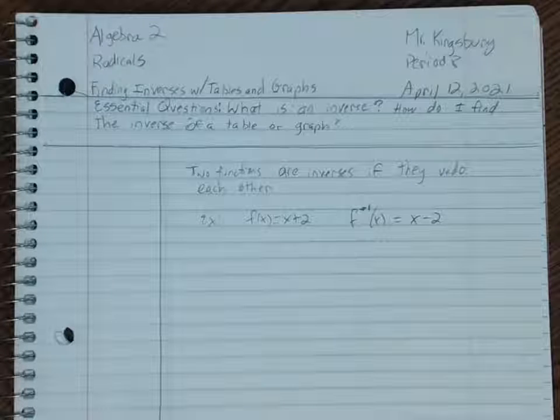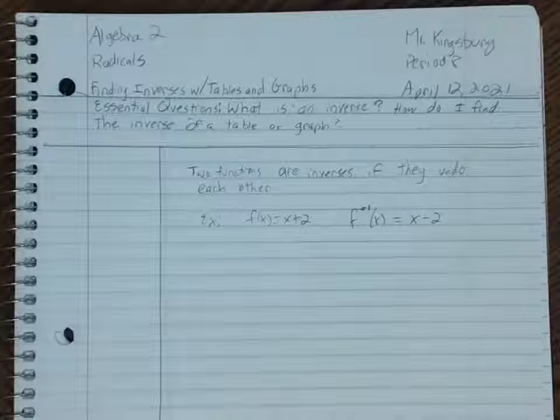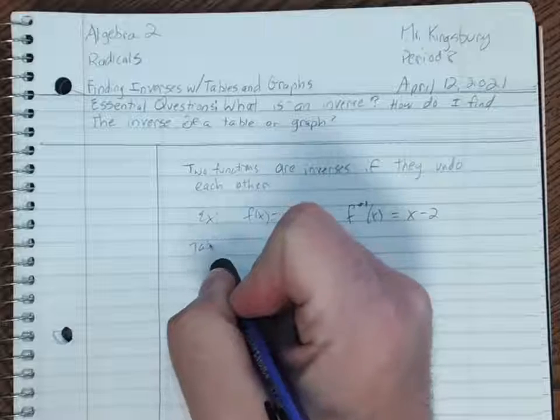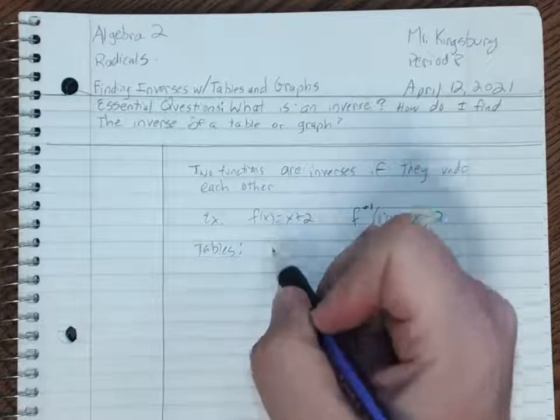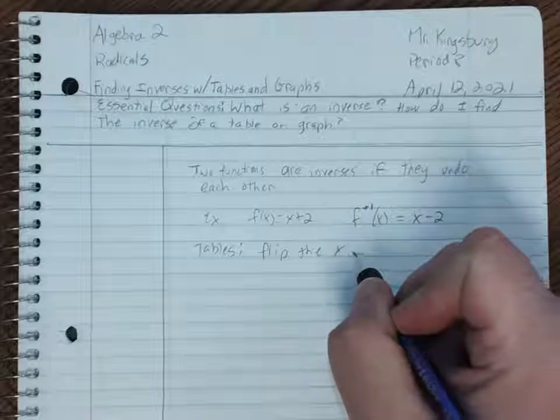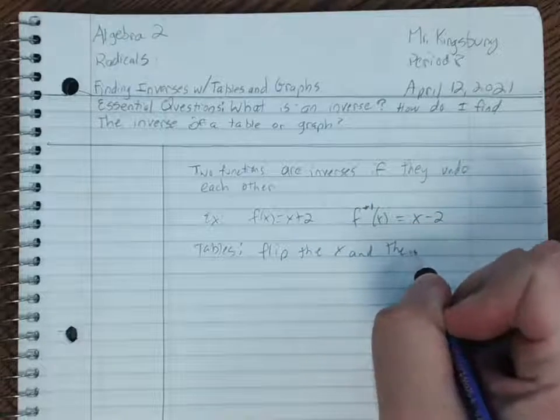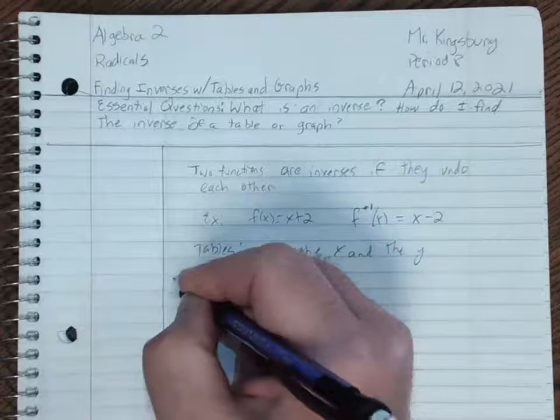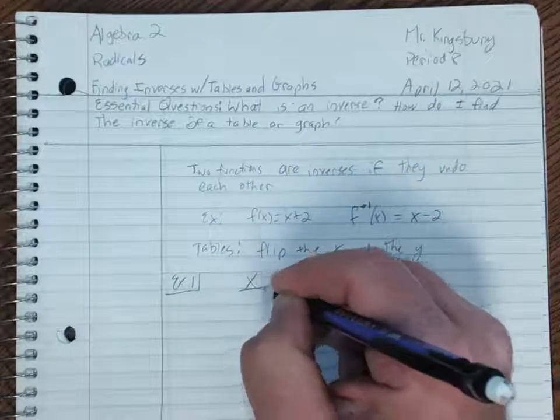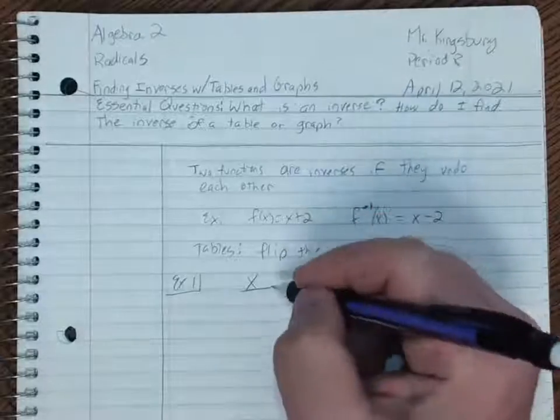So with tables, what do we do? Well, it's actually pretty straightforward. With tables, flip the x and the y. That's all. Let me give you an example. Here's example 1. All right, let's say that you are given this table.